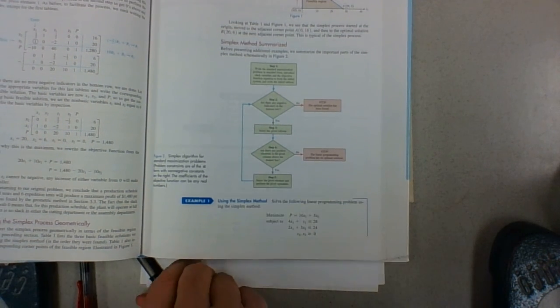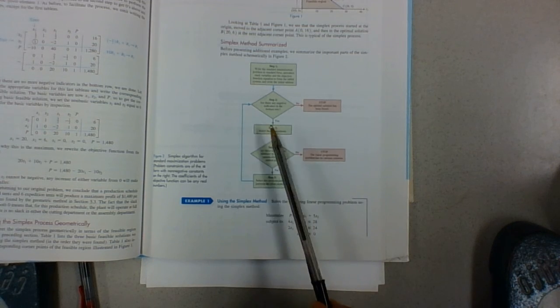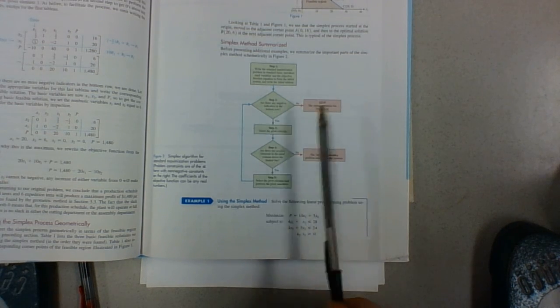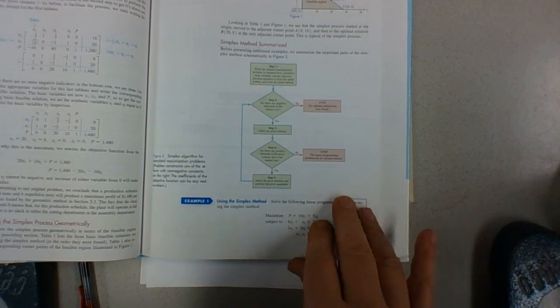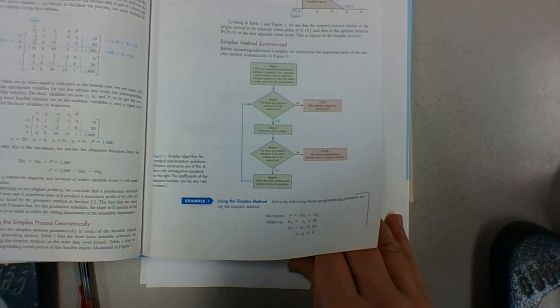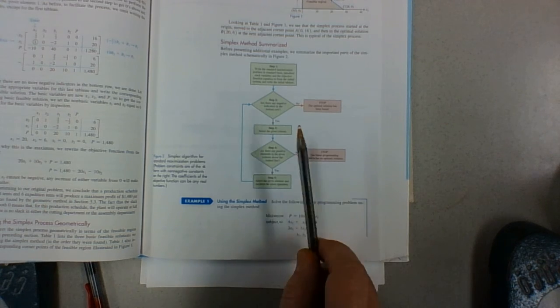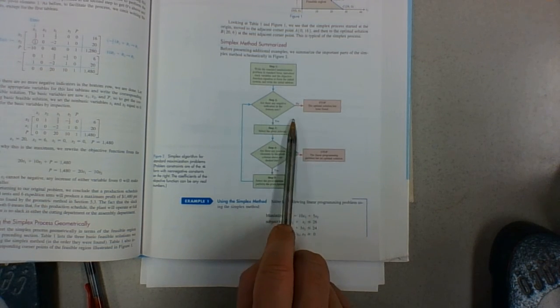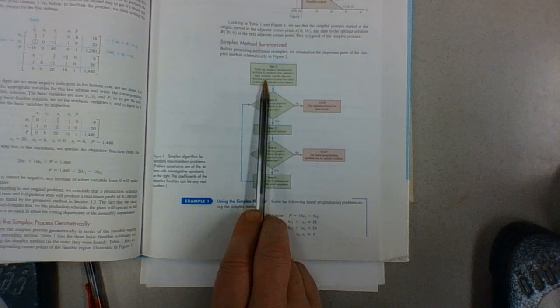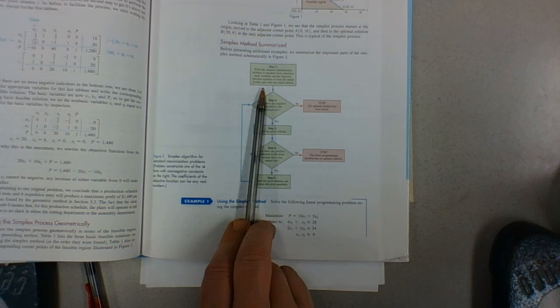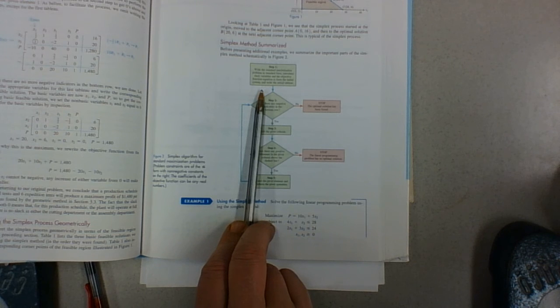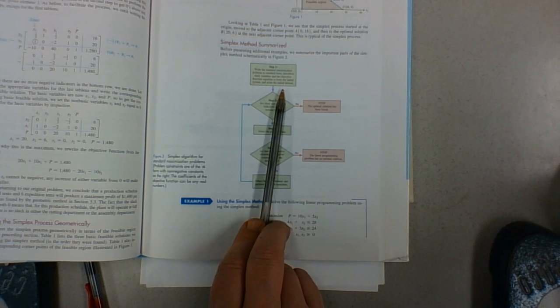There's a flow chart that summarizes what I was just saying. Like I said, this is on the last page, just about before the exercises at the back of that chapter. So step 1, we wrote the standard maximization problem in standard form with slack variables, and then we put it into the initial system. We wrote the initial tableau.